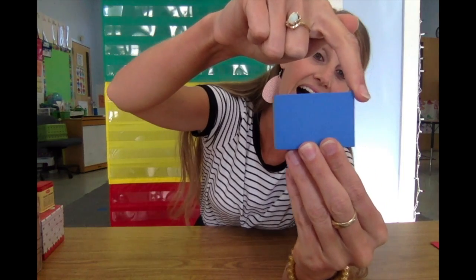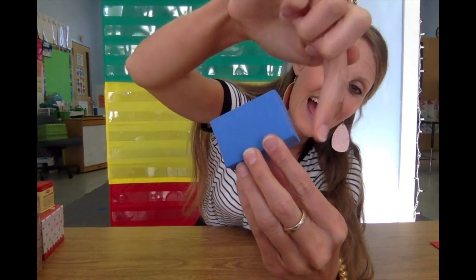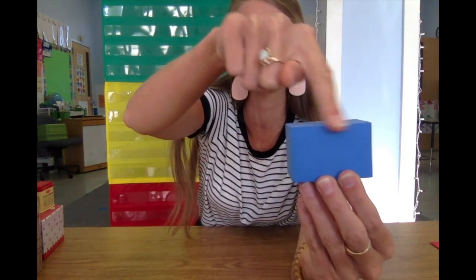Let's count how many vertices. Vertices are the points, right, or the corners. Let's count how many vertices. 1, 2, 3, 4. Now let's go on this side. 5, 6, 7, 8. 8 vertices. And then we can count the edges as well, right? The edges are the sides, right? Kind of like the sides of the shape.